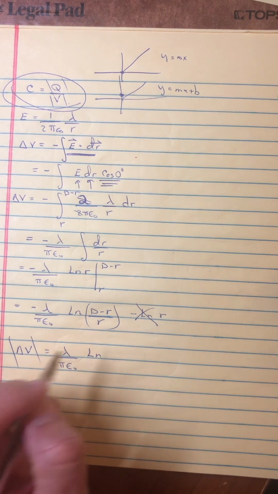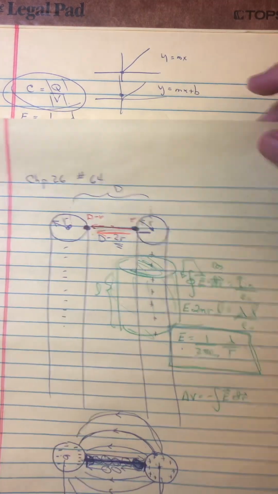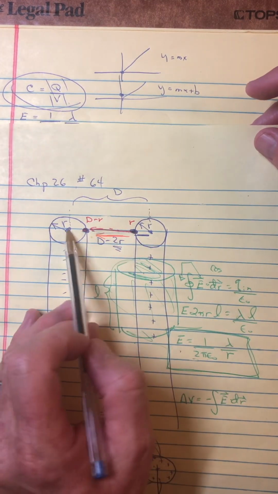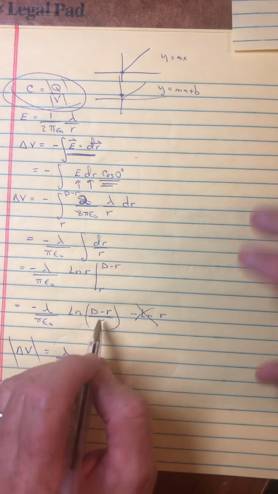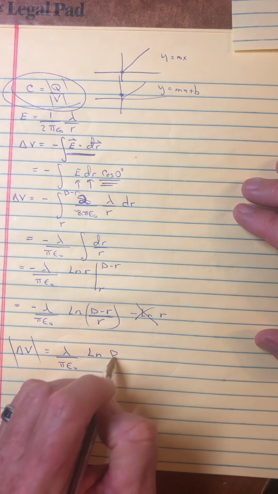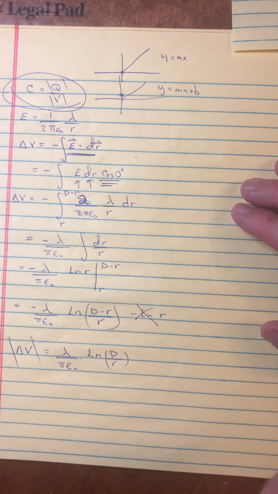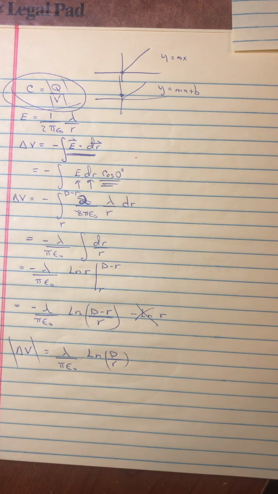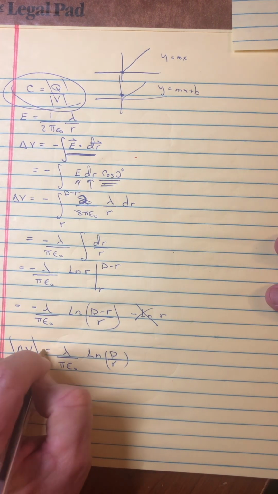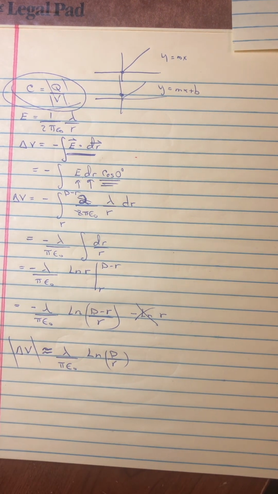Also, as I mentioned way at the beginning, they said D was much bigger than little r. So I'm going to say here this D minus R really is kind of the same thing as just going to D. So D minus an R, D plus an R, doesn't really change it by much. And so I suppose maybe better would be to put little approximation symbols here.